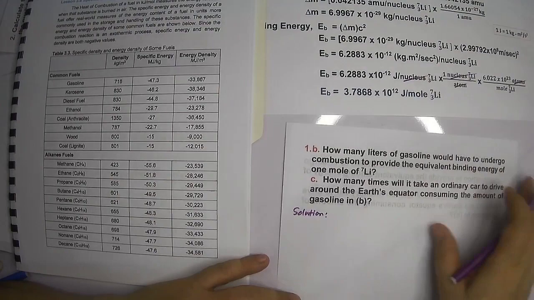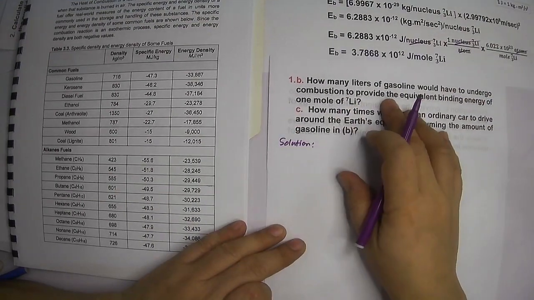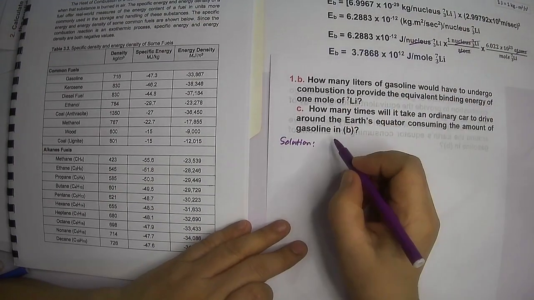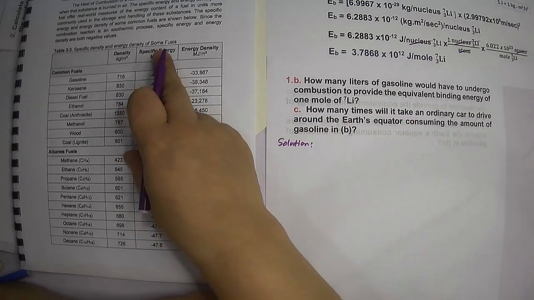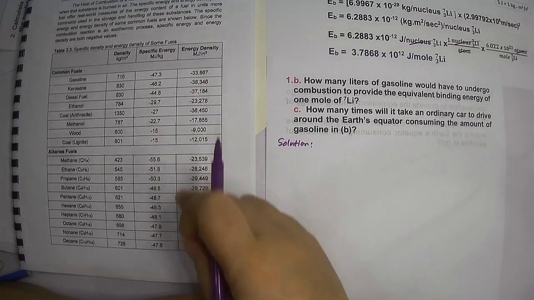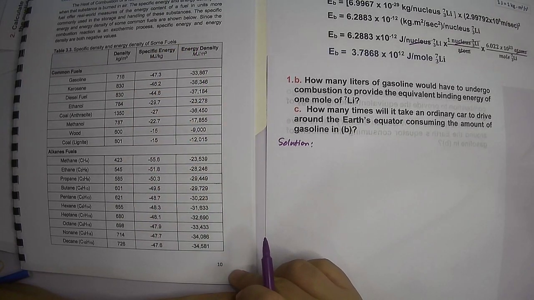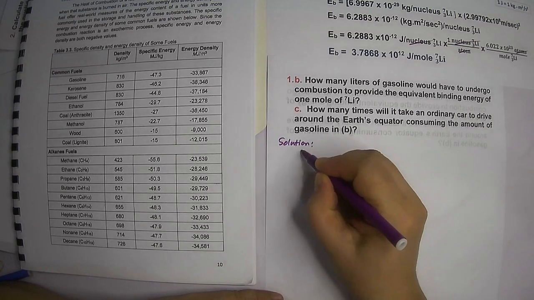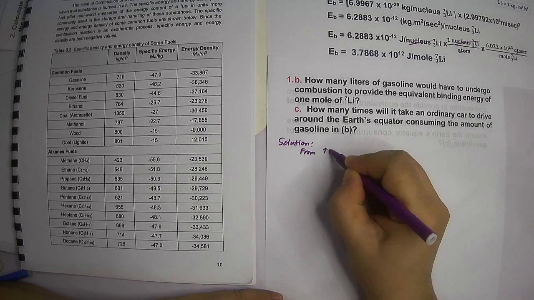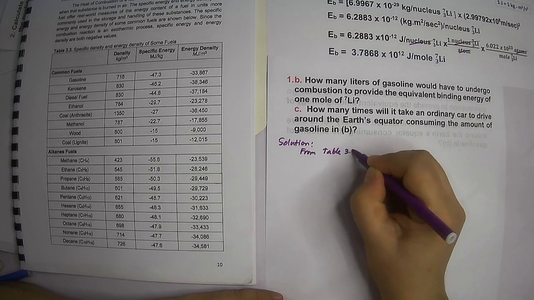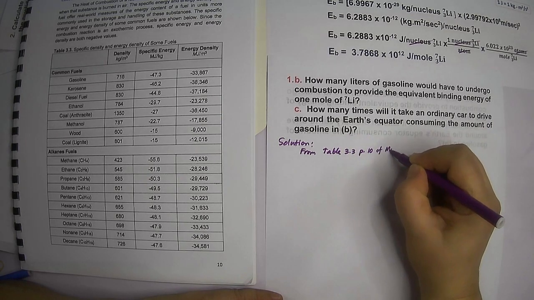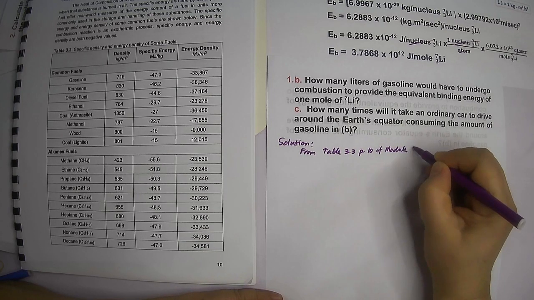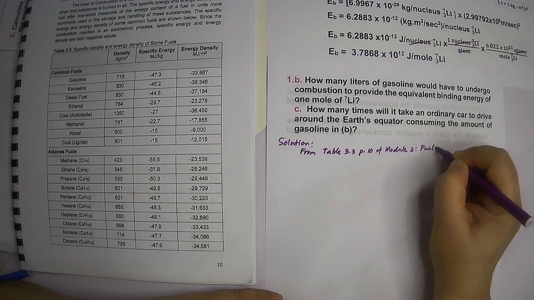To answer that question, what is the equivalent liters of gasoline? We refer to your table for specific density and energy density of some fuels in your module number 3 on fuels. Okay, so from Table 3.3, page 10 of module 3 on fuels.